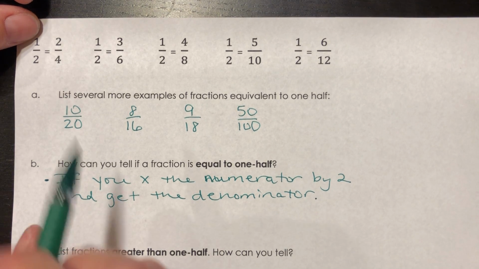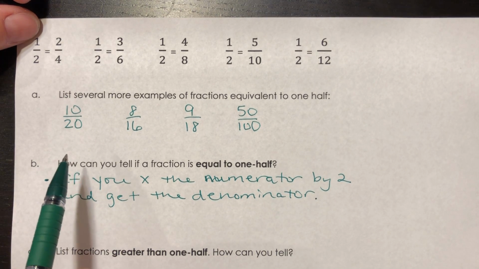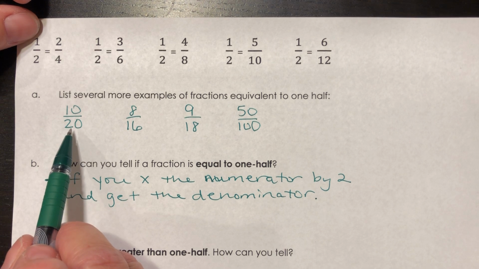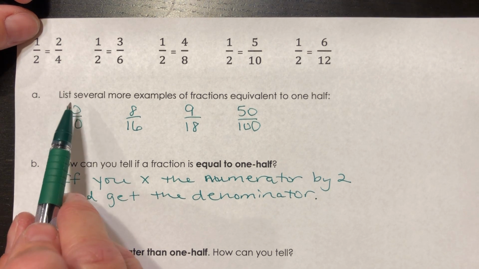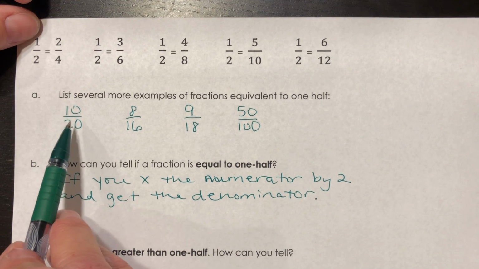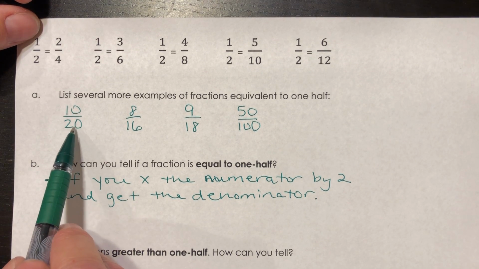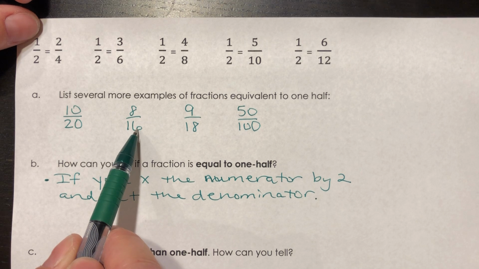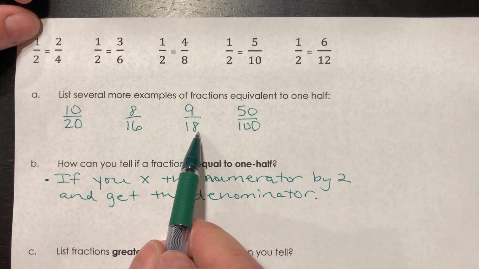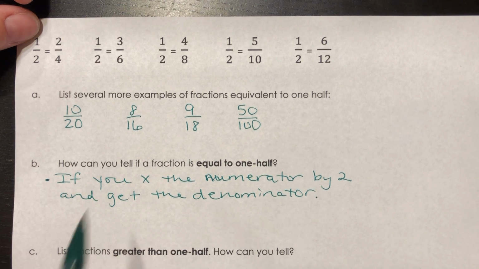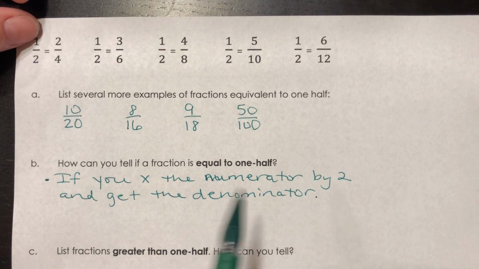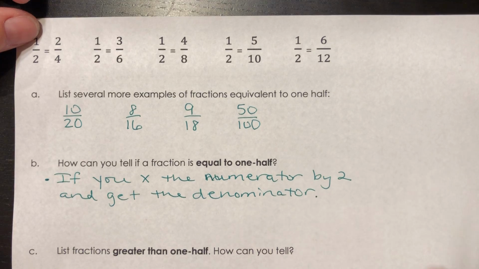You could also tell by using the opposite, by using the inverse operation and dividing the denominator by 2. So if you divide the denominator by 2 and you get the numerator, that means that it's half. So 20 divided by 2 is 10. 16 divided by 2 is 8. 18 divided by 2 is 9. 100 divided by 2 is 50. So you could also use that inverse and divide the denominator instead of multiplying the numerator.